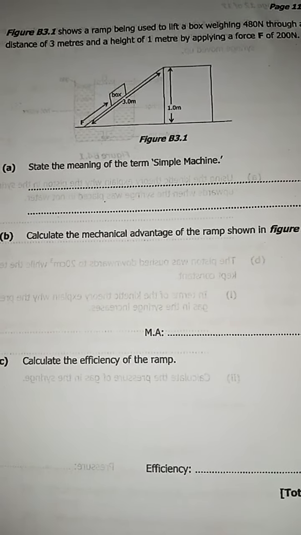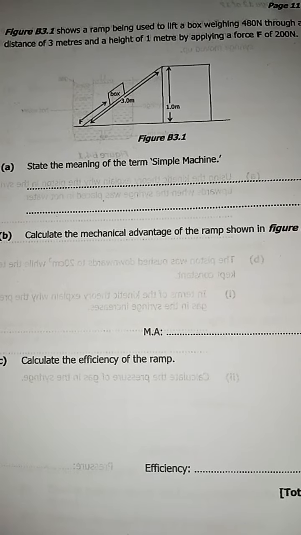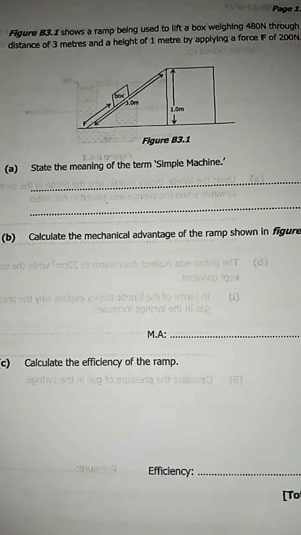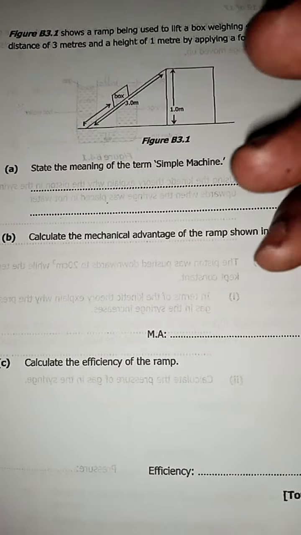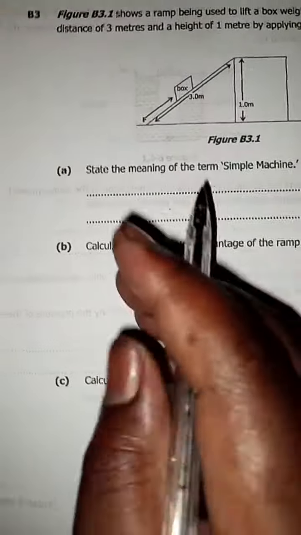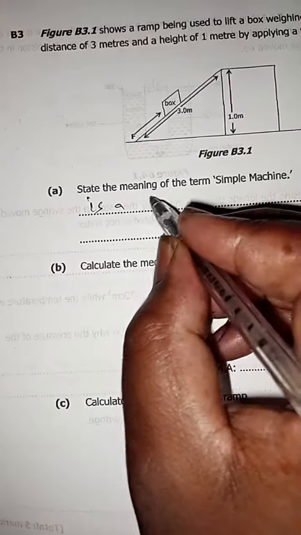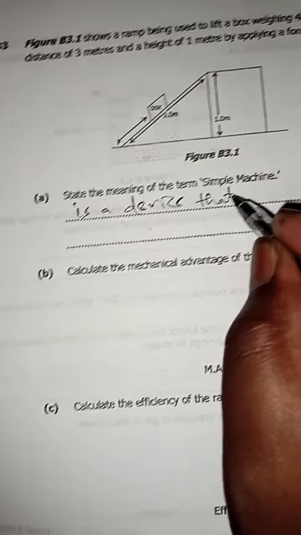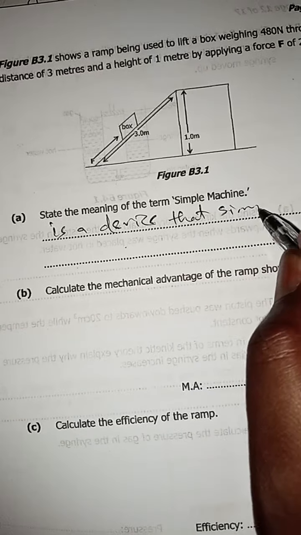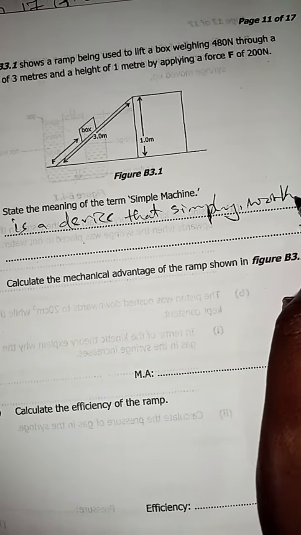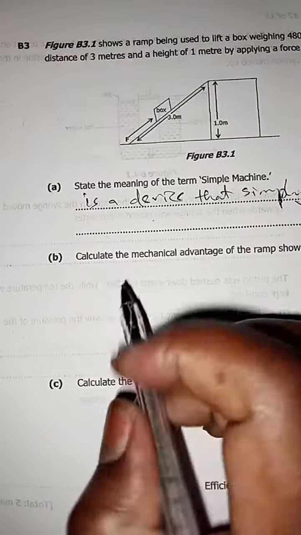A simple machine is just a device used to lift. A simple machine is a device used to make the work to be done easily. Or a simple machine is a device that simplifies work. So a simple machine is a device that simplifies work. That's it.